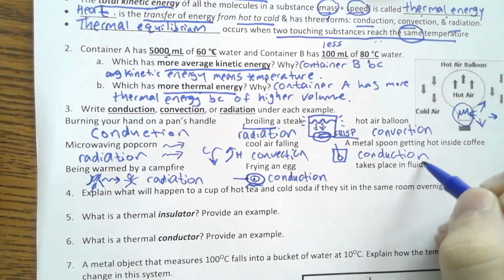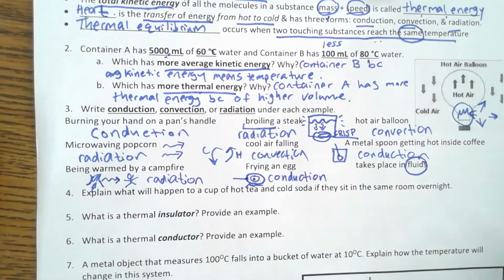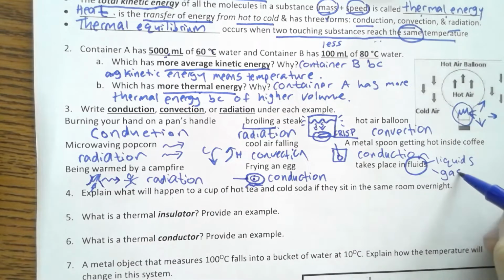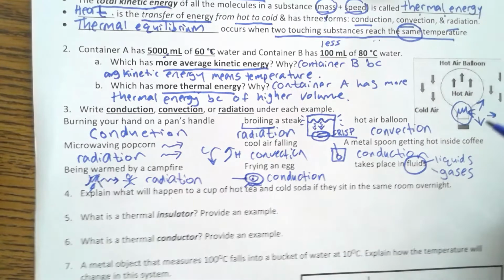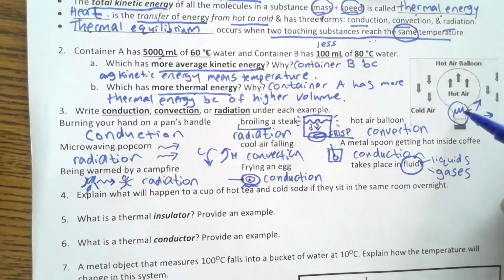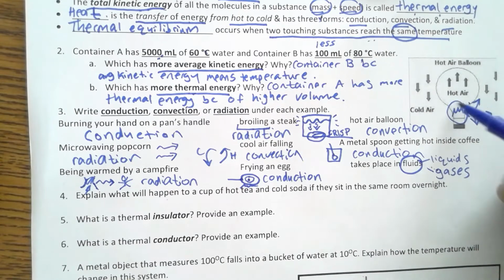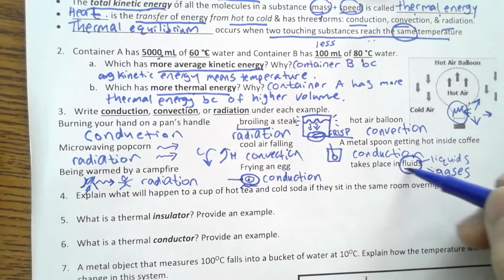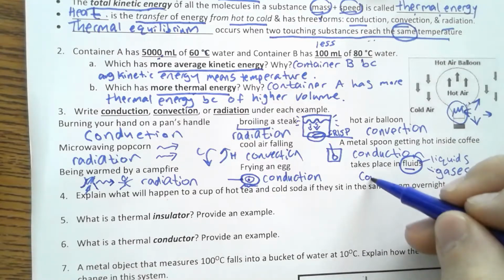Convection takes place in fluids. Okay, fluids can be two things. Obviously they can be liquids, but they can also be gases. So this goes to this over here, hot air rising, that's a fluid movement, and cold air falling. So anytime you see the word fluid, I want you to think convection.